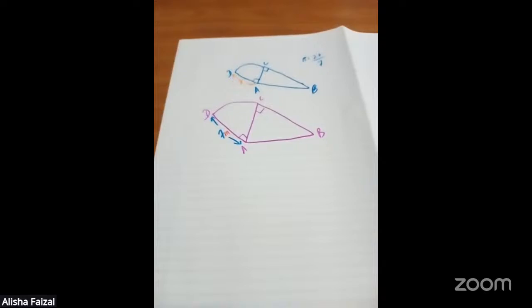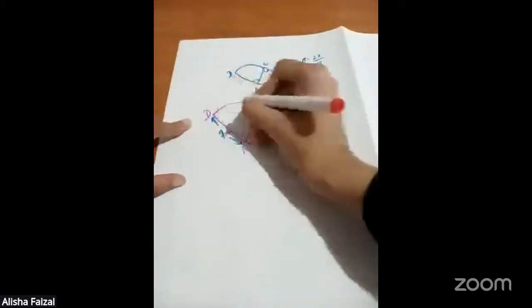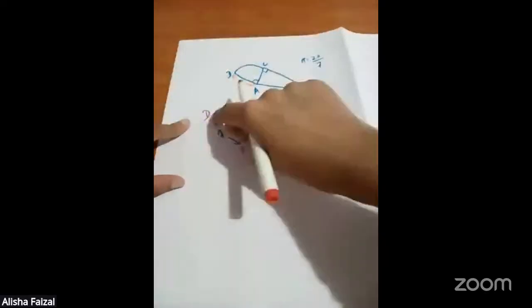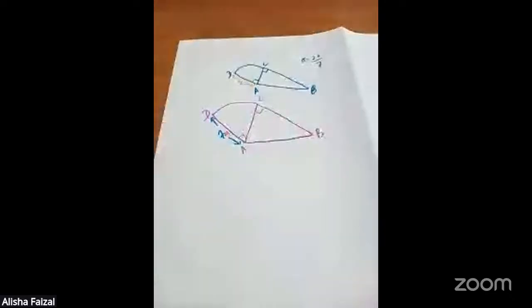From C to D, you call this the arc. Find the length of the fence.